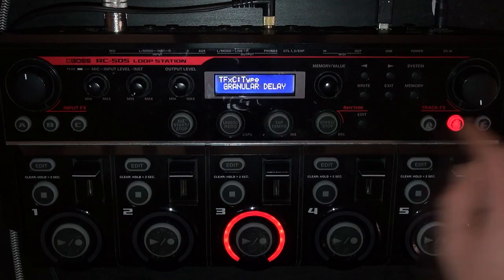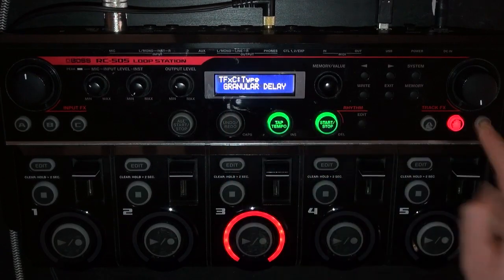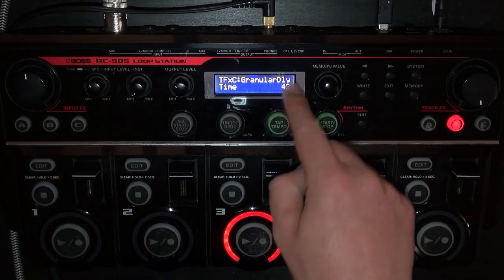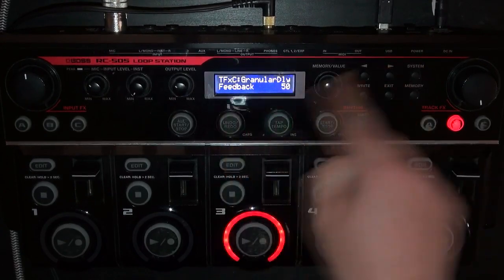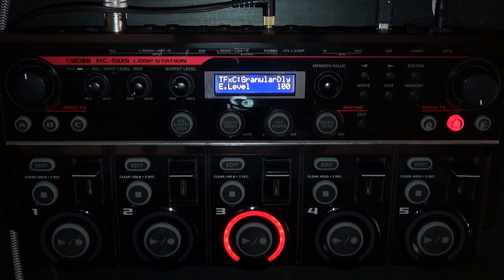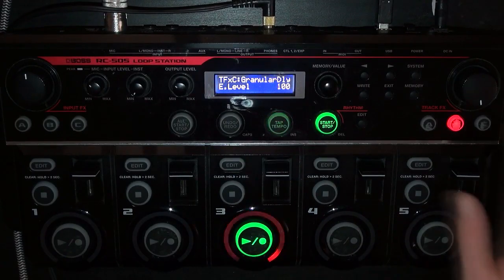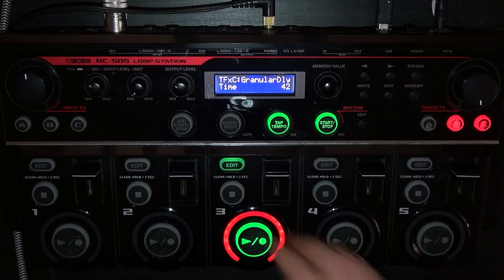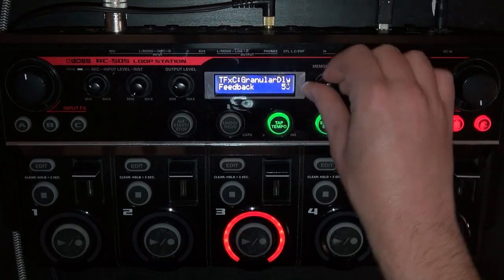And now we will configure a granular delay on track FX C with the time of 42. This is the note of Transmusical, feedback of 50, and level of 100. Let's go. I will up the feedback a bit.